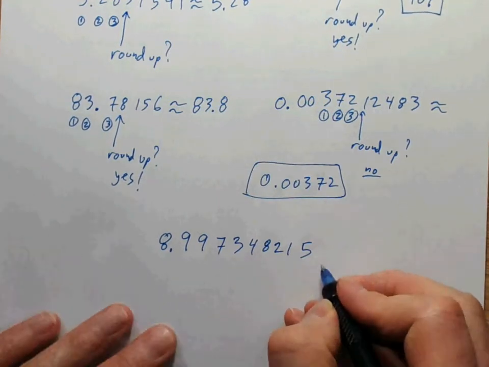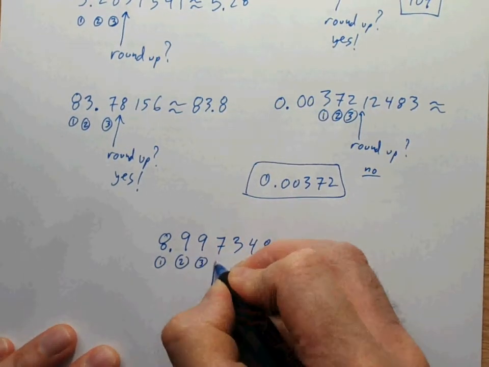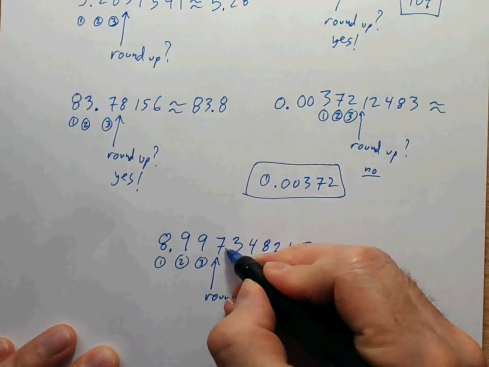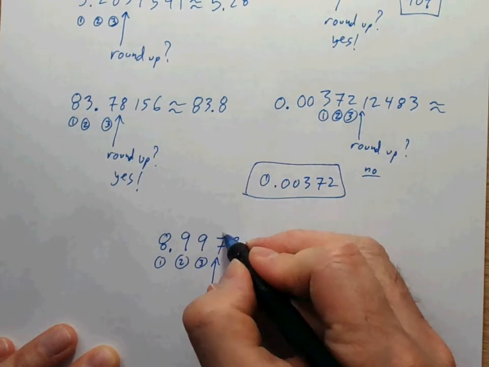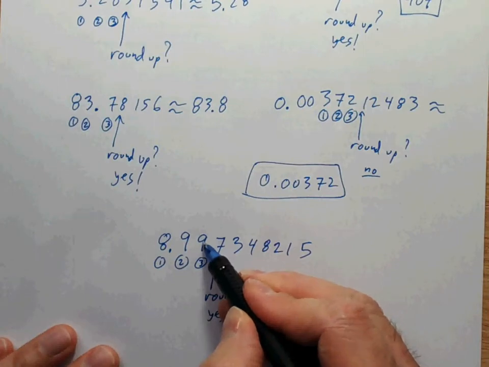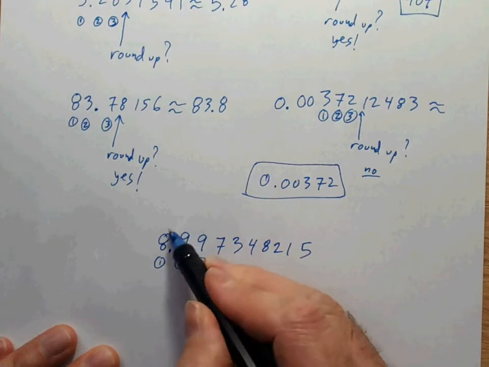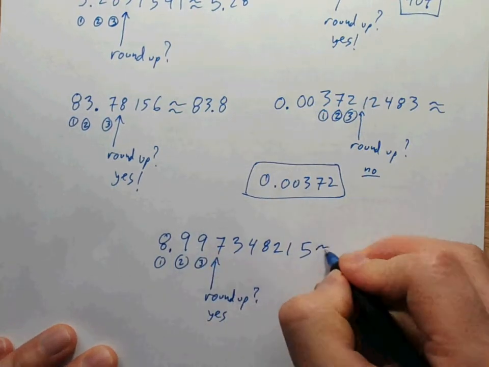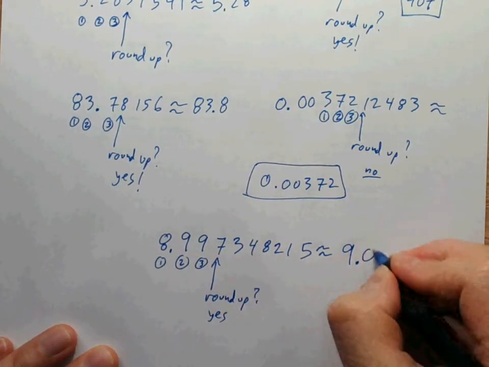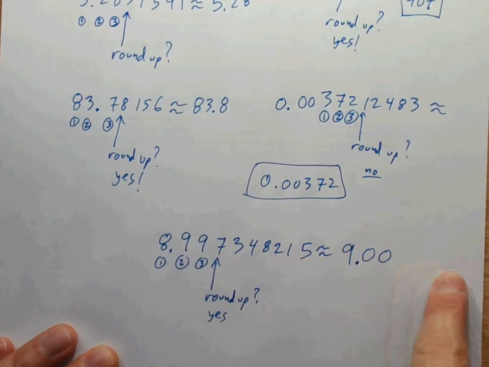Okay, so you're going to check your answer now. So here's the first one, here's the second one, here's the third one, the fourth one. Do we round up? As you can tell, this is 5 or more, so yes, we do. So this is going to tell this one up. This is a 9, so this is going to tell this one to be a 10, which means it rounds this one up. Same thing, that's the 9, so that needs to round up to a 10, which means it rounds this one up. So this is approximately equal to 9.00. And then there's more stuff here, but we don't write it here.